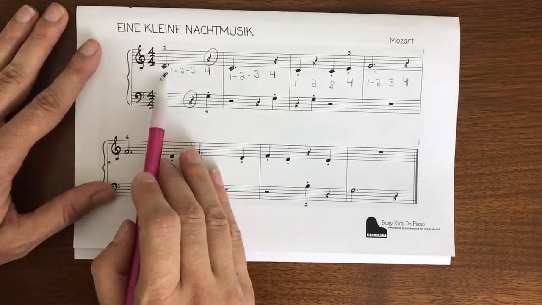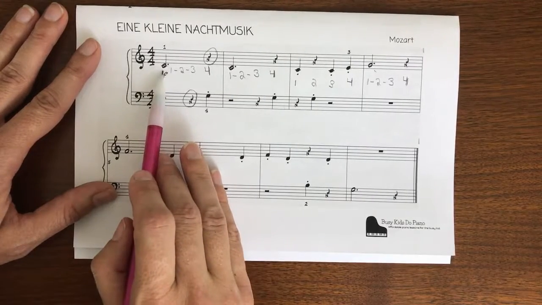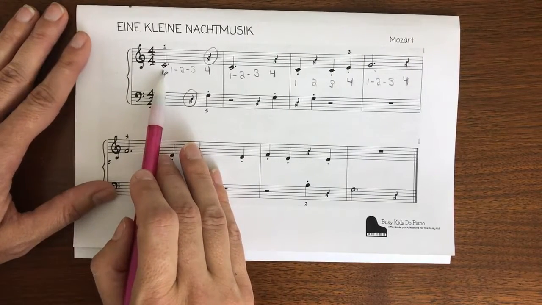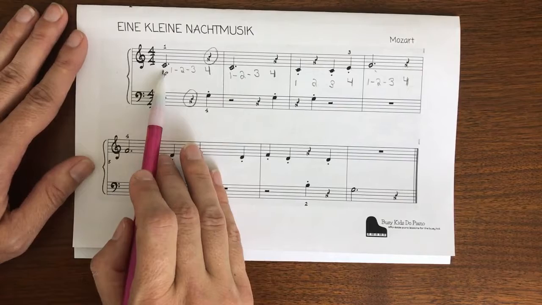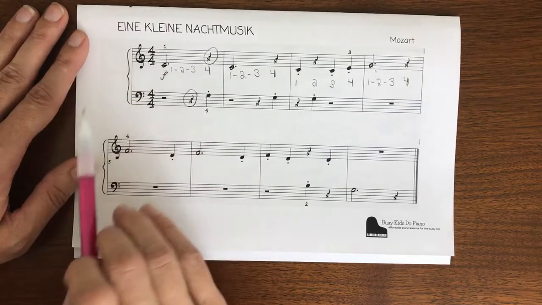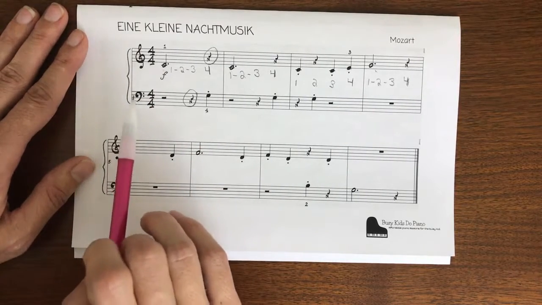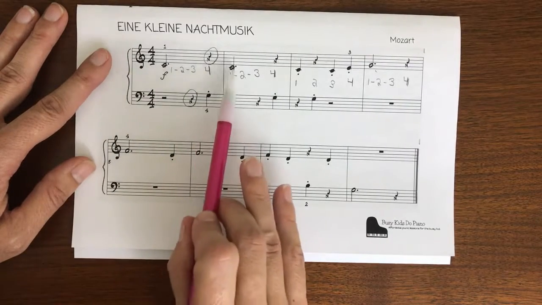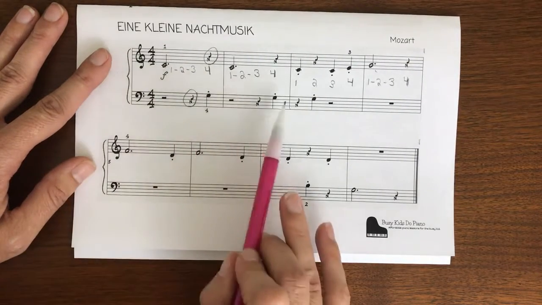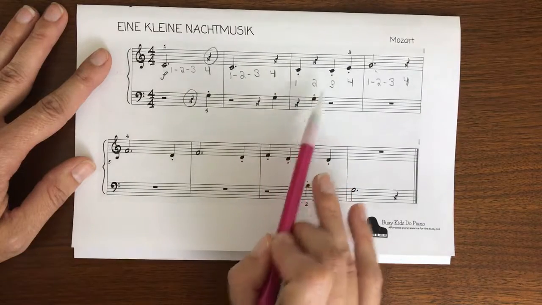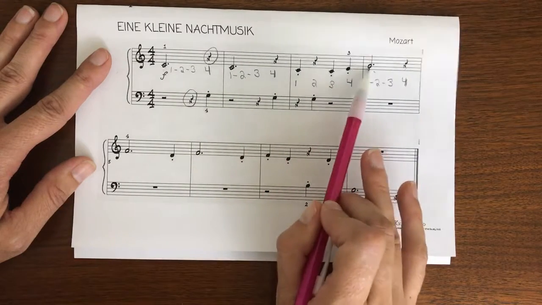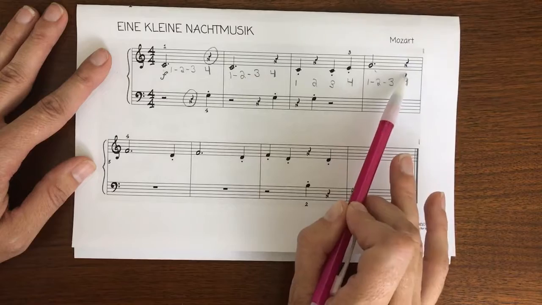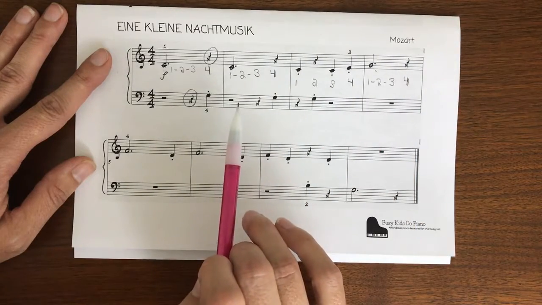Let's just try clapping this rhythm. I'll point to the notes and count, and you can clap them and count out loud along with me. 1, 2, ready, go. 1, 2, 3, 4. 1, 2, 3, 4. 1, 2, 3, 4. 1, 2, 3, 4. So we had a rest there.